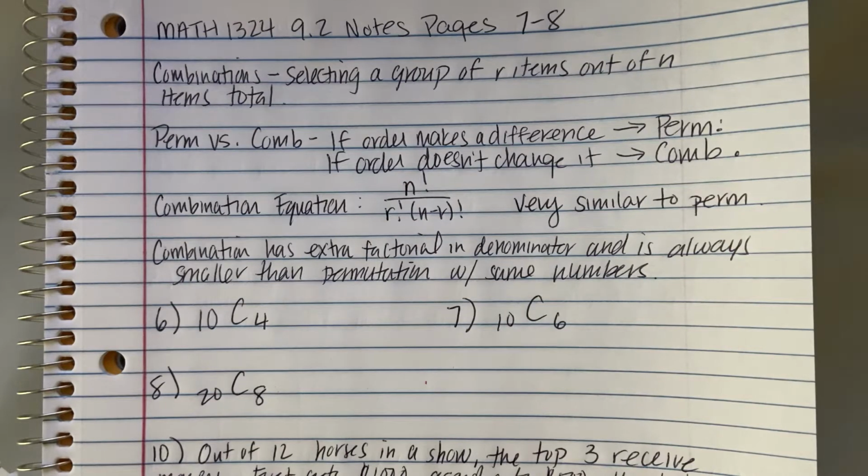Okay, so you're like, well, what is a combination? A combination is just selecting a group of R items out of N items total, and you probably think that sounds like a permutation, but a permutation was specifically ordering items. So if you have an order, first, second, third, and there's differences between being picked first, second, or third, then that would be a permutation.